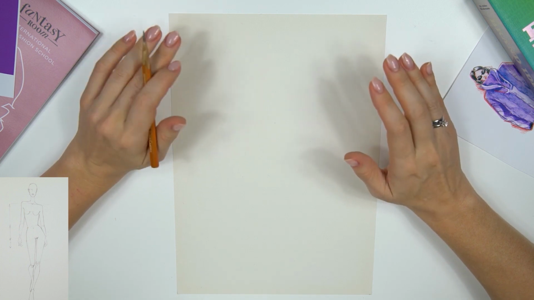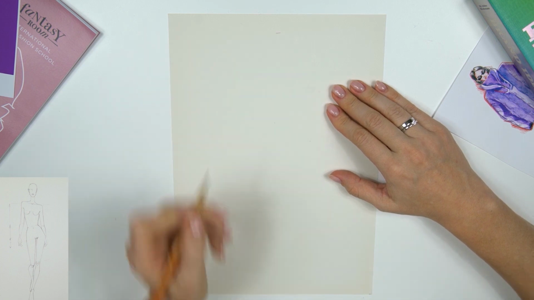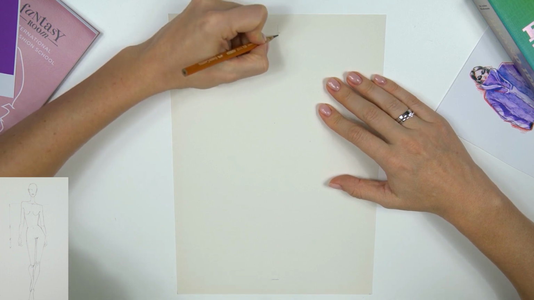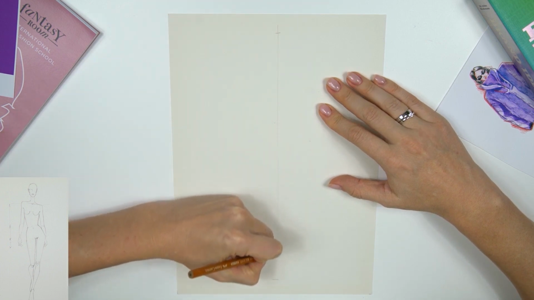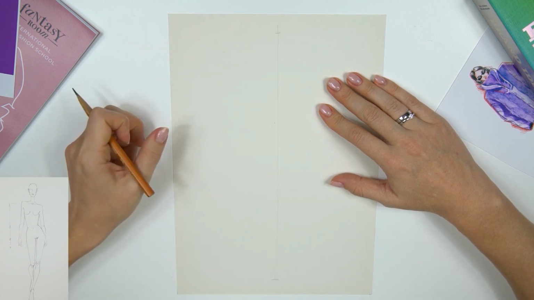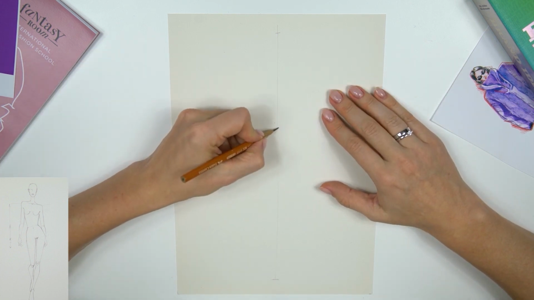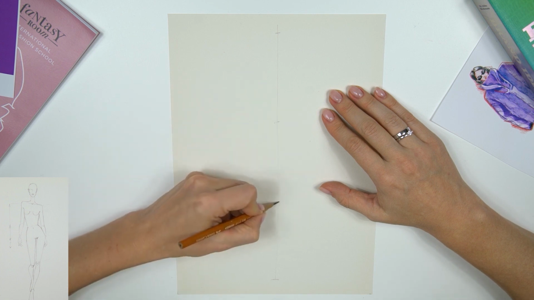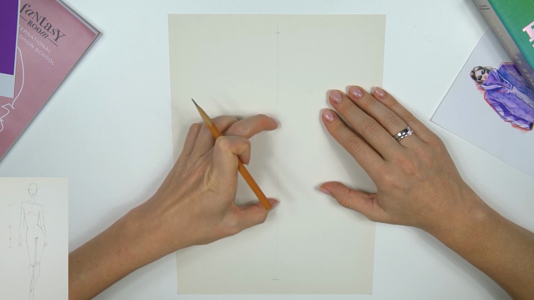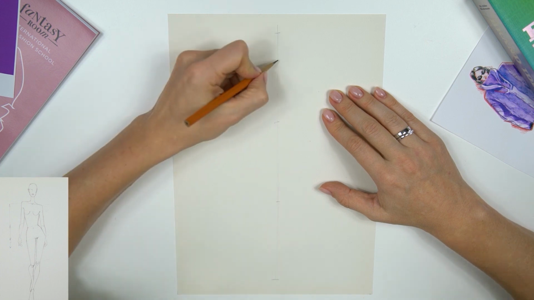So, in order to draw such a figure, I first mark the beginning and the end of the figure. Draw the central axis relative to which I will build my figure. And we need to divide this segment into 9 equal parts. The easiest way to start is to divide it into 3 equal parts. Make sure to compare them. And then we divide each segment by another 3.